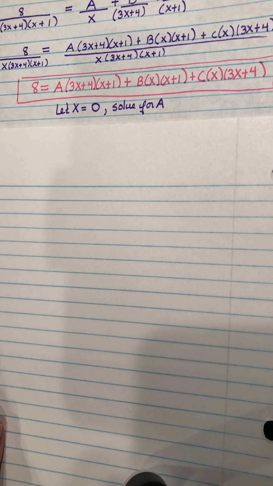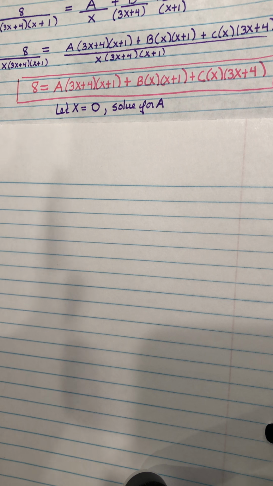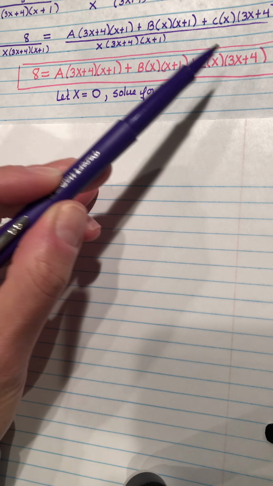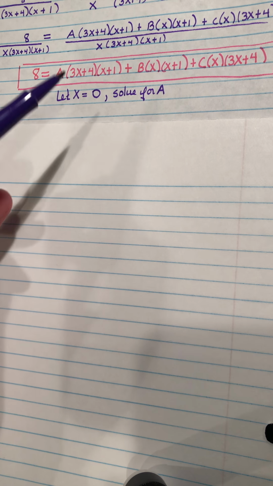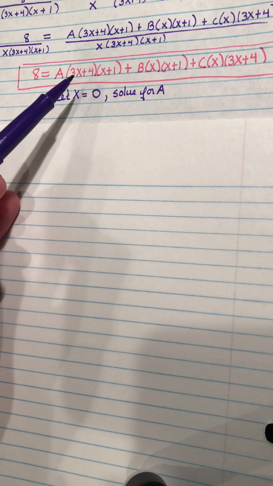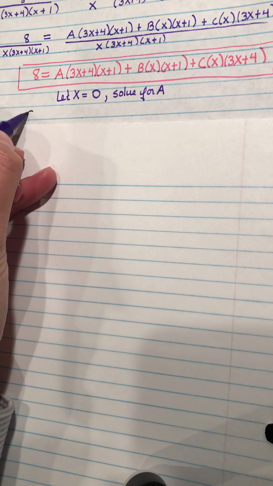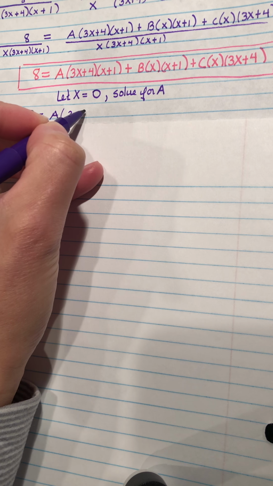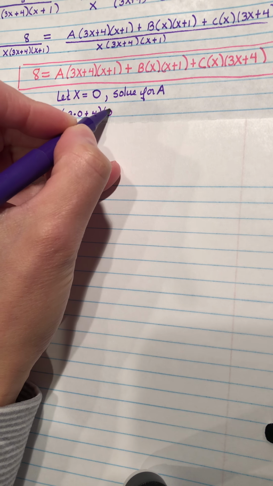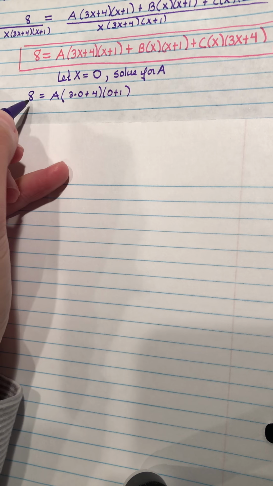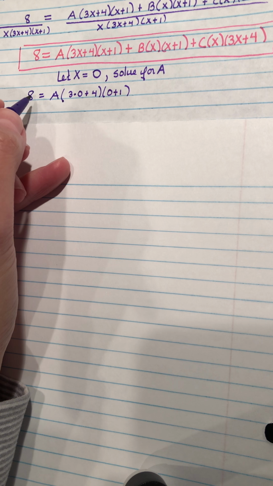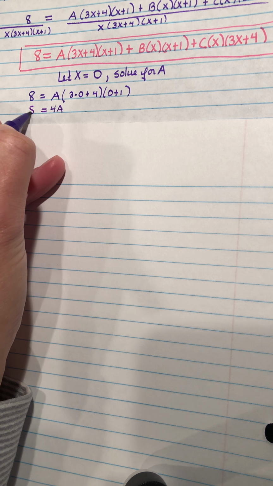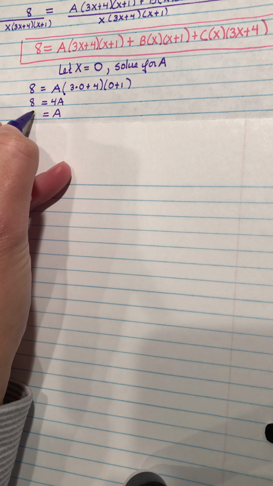So if I let x equal 0, I can then solve for A. So let's do that together. Okay, if x is 0, B and C are going to drop out. So I'm not even going to write those in, but I'm going to plug 0 in for x here and here. So this gives me 8 equals A times 3 times 0 plus 4 times 0 plus 1. That's going to give me 4A equals 8, and so I know that A equals 2.